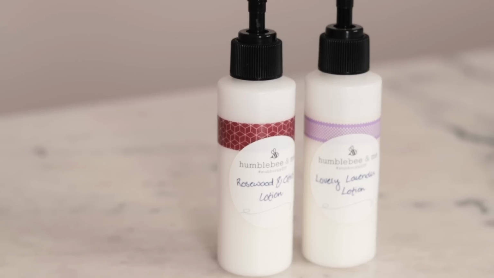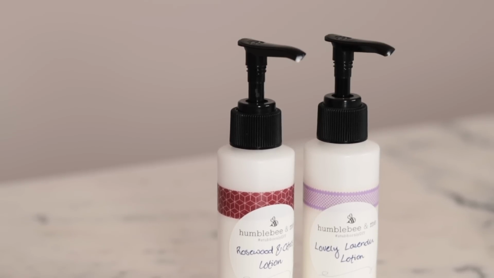And that's how to use essential oils and natural fragrance oils in your lotions. Just one more way to customize your formulations. But there are so many other ways that you can customize lotion formulations to make them your own, to make something bespoke that's truly your formulation.